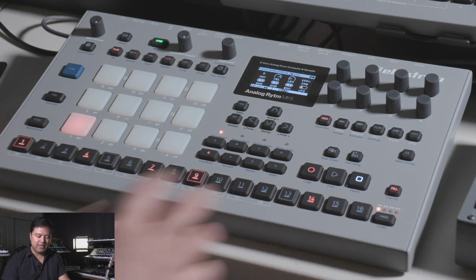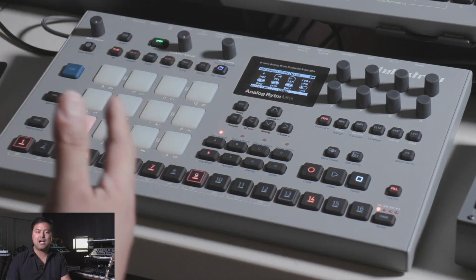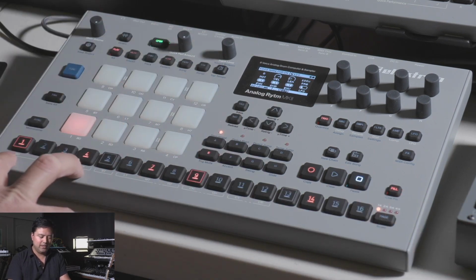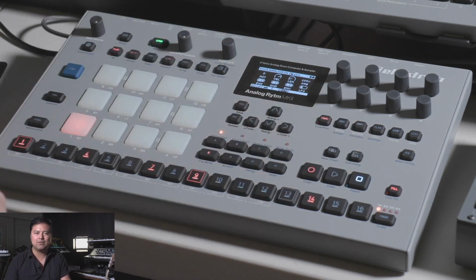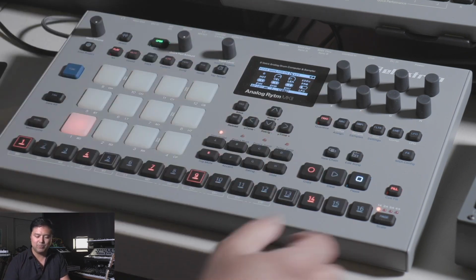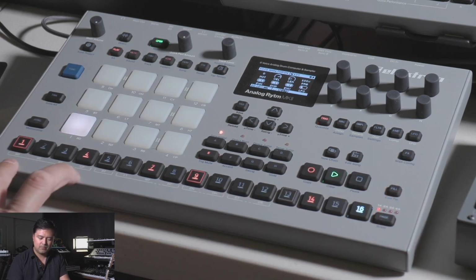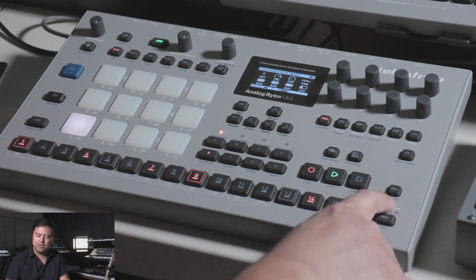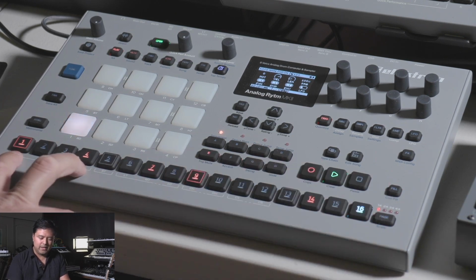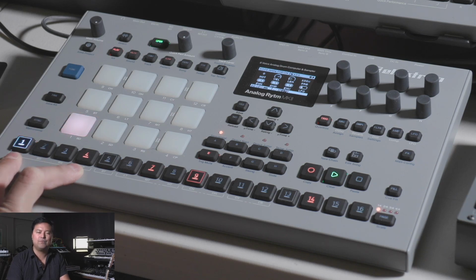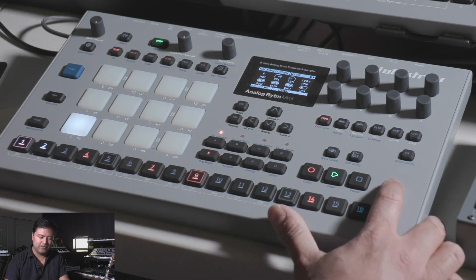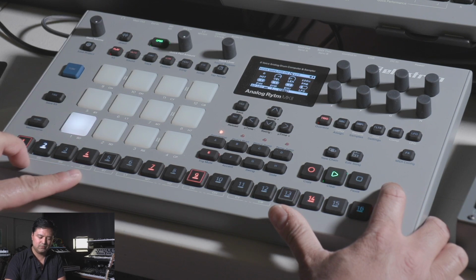That means the next time the pattern plays, it will play those fill trigs, but every time after that it'll go back to the way it was and they won't be played. So let's press play and see what happens. You'll see the red went away, and now these trigs are no longer trigging because they are fill trigs. If we hold down fill, they'll trig.